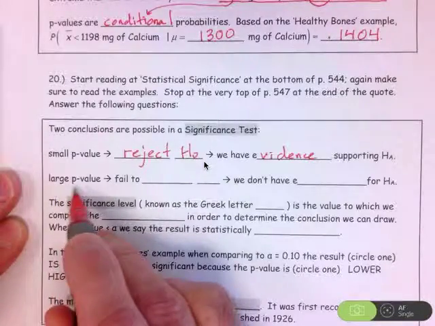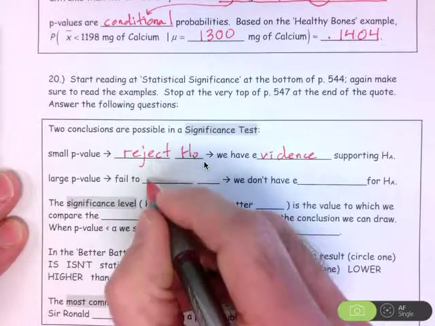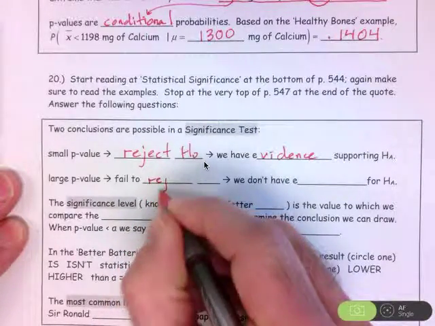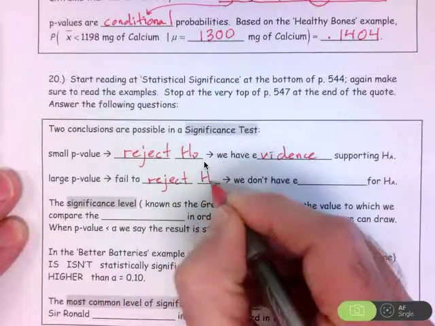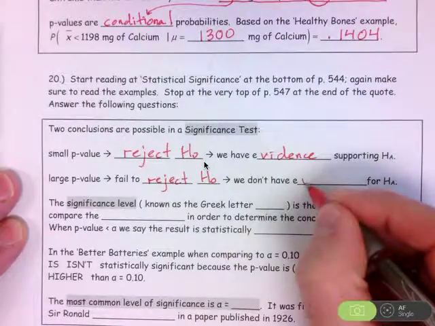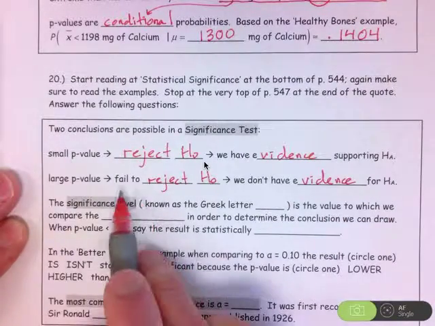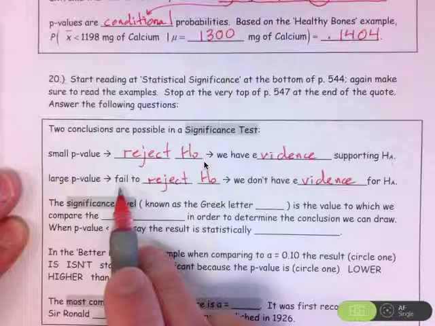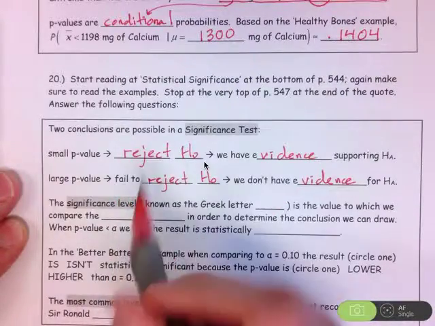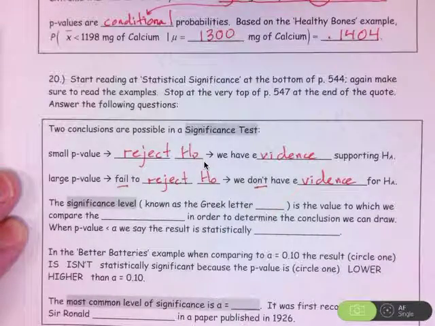So if we have a larger p-value, a larger conditional probability, then we fail to reject the null hypothesis. So in this case, we don't have evidence for the alternative. So notice the nots go together. Failing to reject the null hypothesis means that we don't have evidence of the alternative.